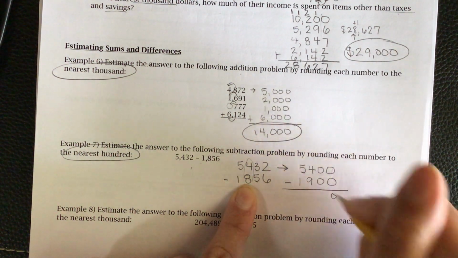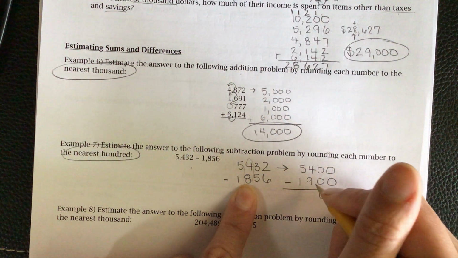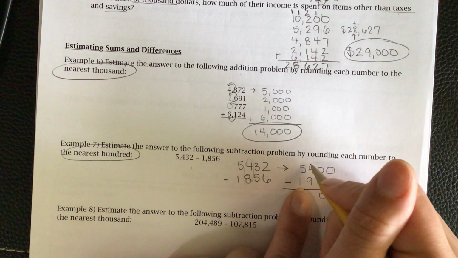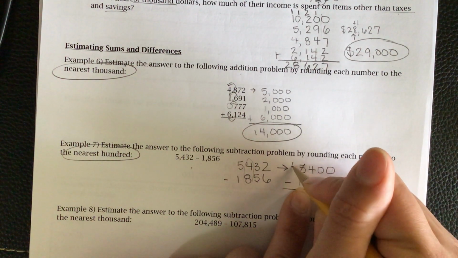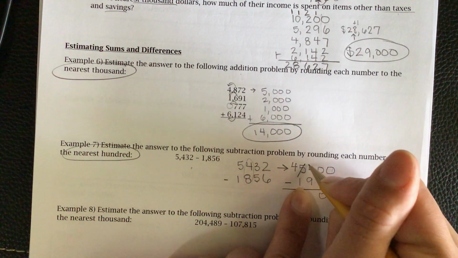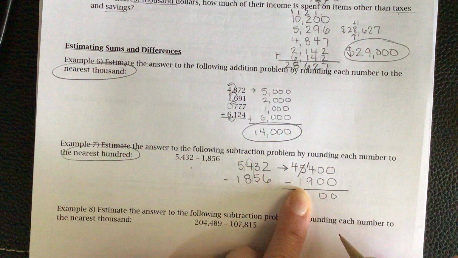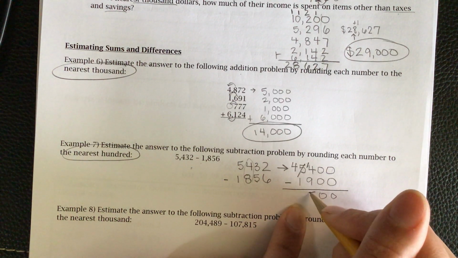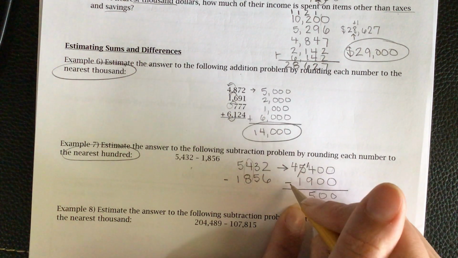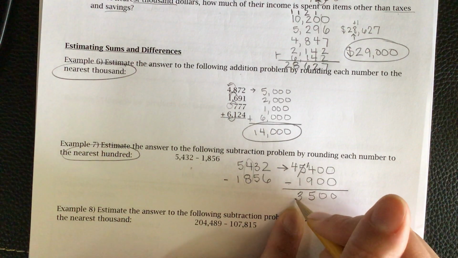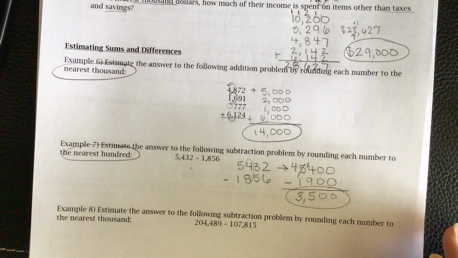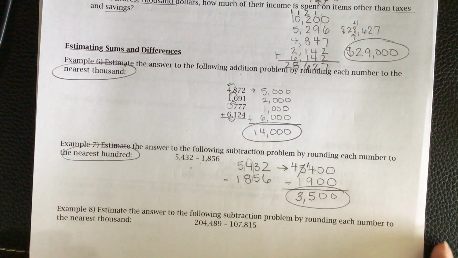0 take away 0 is 0, 0 take away 0 is 0, and then we have to borrow. The 9 is smaller than the 4, so we take from the 5, make that a 4, and we add 1 in front of the 4 to make it 14. So 14 take away 9 is going to give me 5, and 4 take away 1 is 3, for a grand total of 3,500.